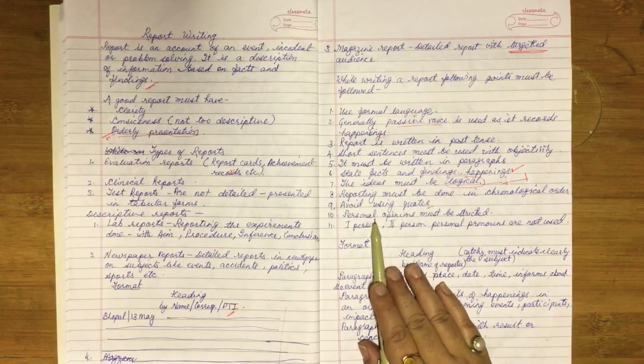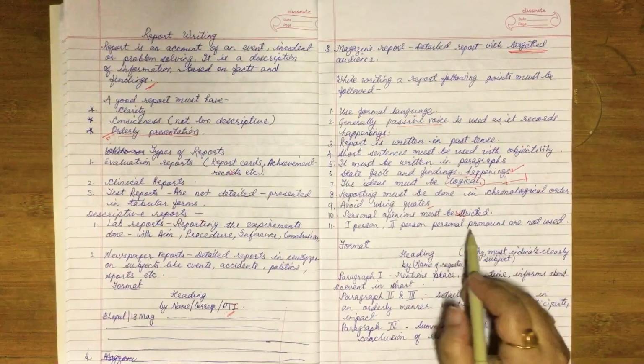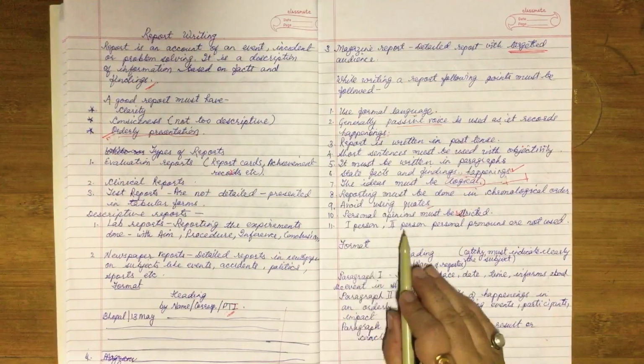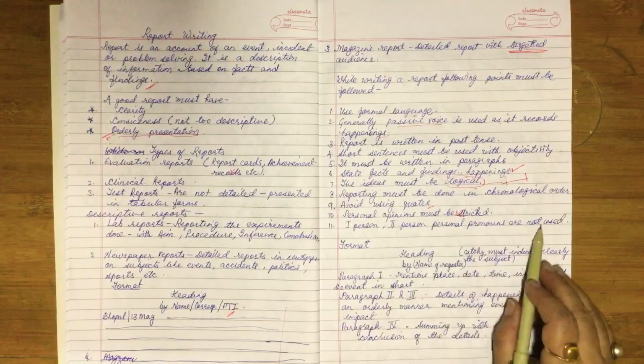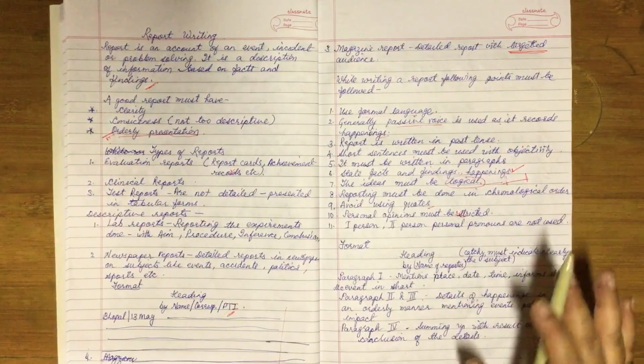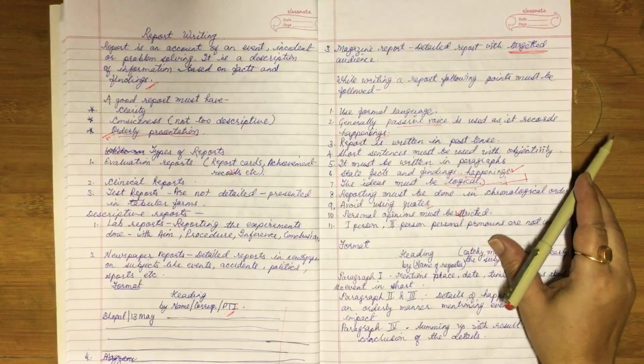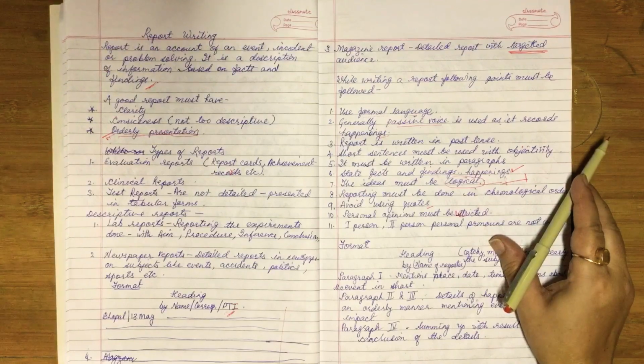Personal opinions must be restricted in a report. First person, second person, personal pronouns I, you must not be used. Okay, so that is to be kept in mind while writing a report.